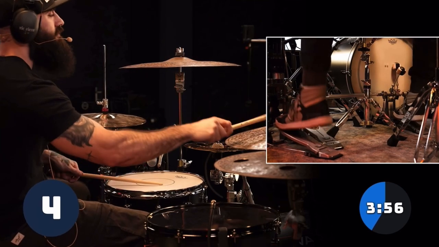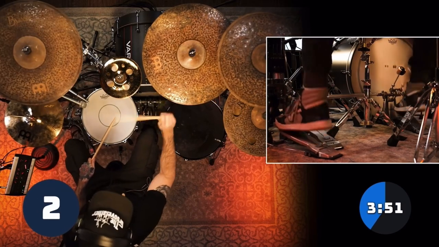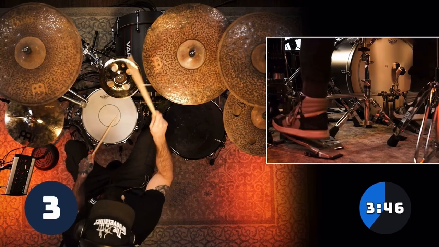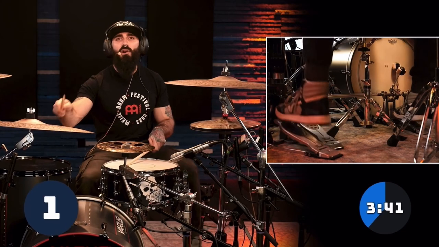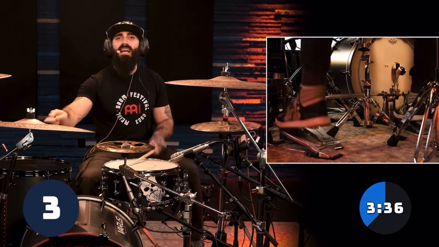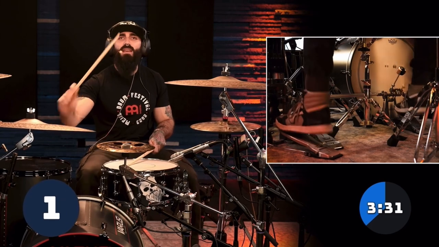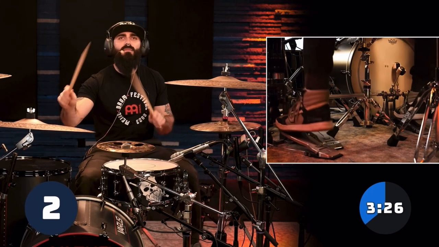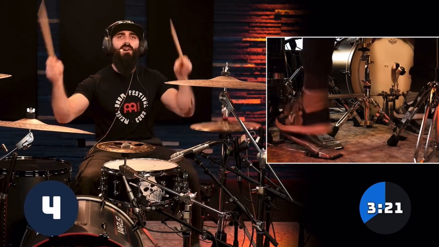I'll count you in again. 1, 2, 3, 4. I'll count you in again. 1, 2, 3, 4. Now, as you know, we have been using the crashes in order to transition from one symbol to the next. So that's exactly what we're going to do now. We are still going to be using the double crash, and we are going to move to the stack or whatever. I will count you in. Come on, let's do this. 1, 2, 3, 4.